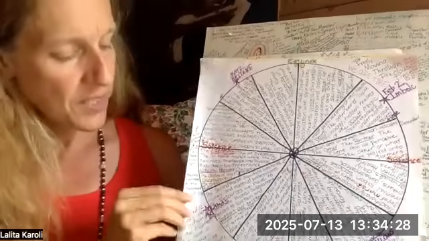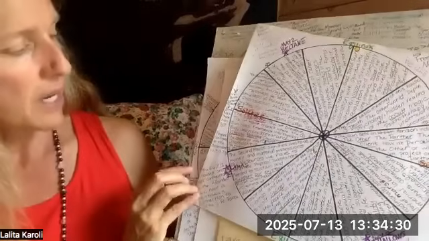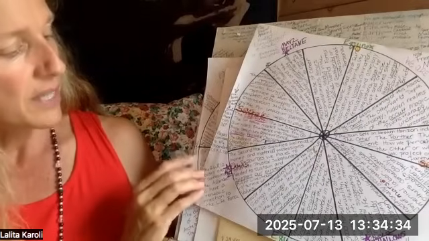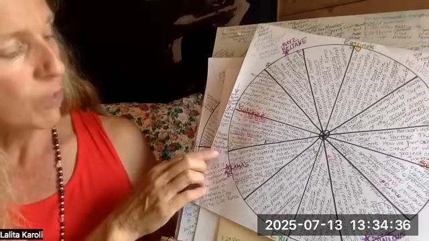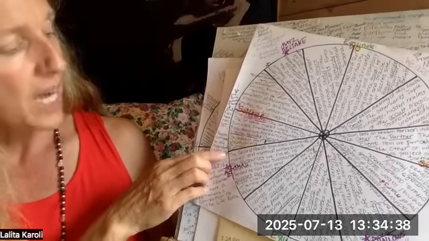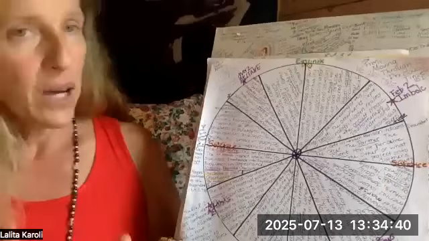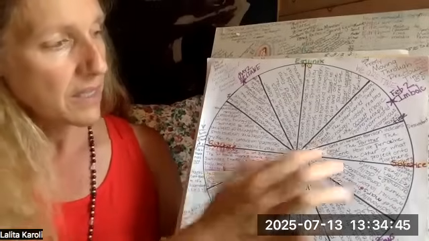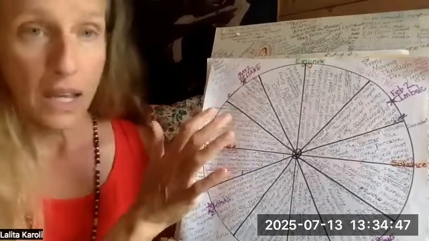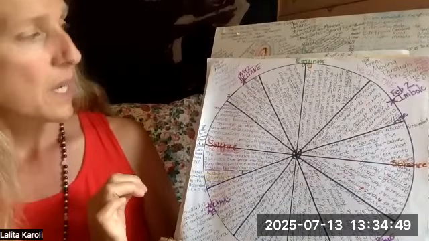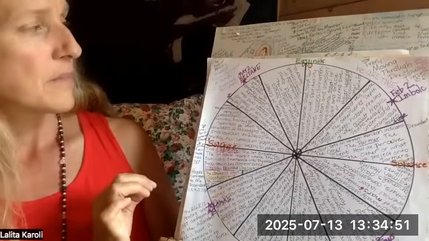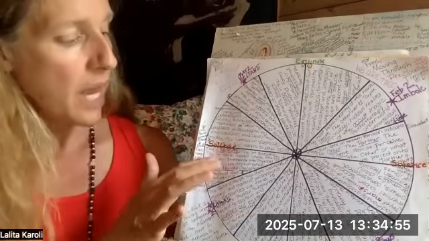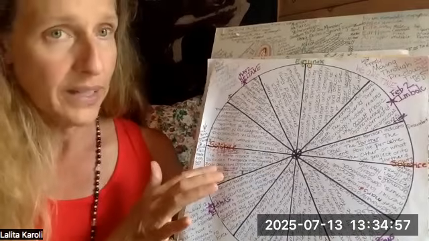Okay, let me just look at my notes and make sure I've got everything. So, yes, the houses that configure to the ascendant are the first, third, fourth, fifth, seventh, ninth, and 11th house. The houses that do not configure to the ascendant are the second, the sixth, the eighth, and that 12th house. This is basically your body and your life breath and whether you can continue to live.